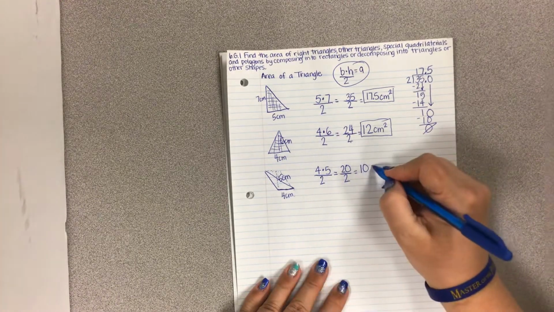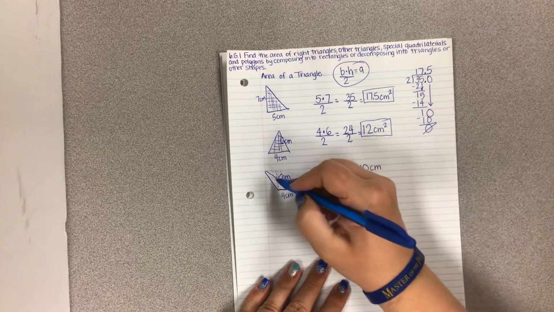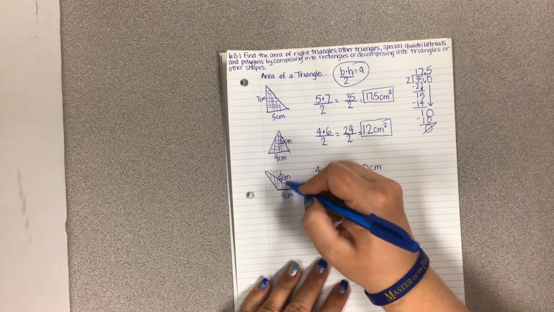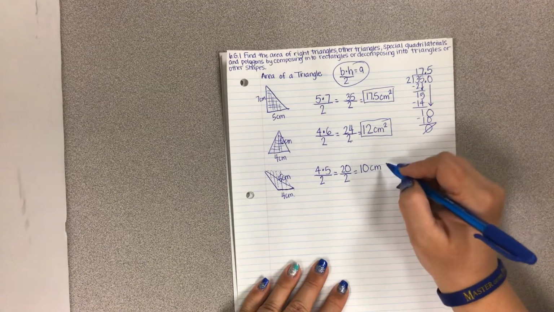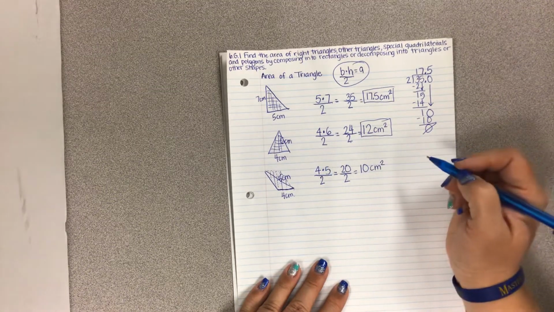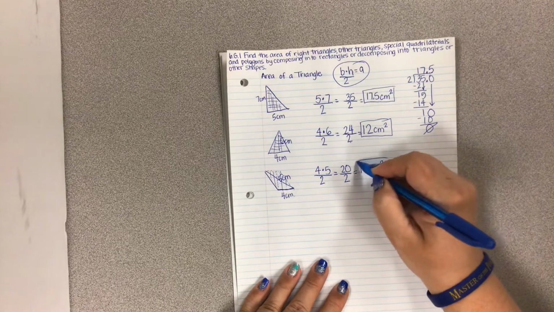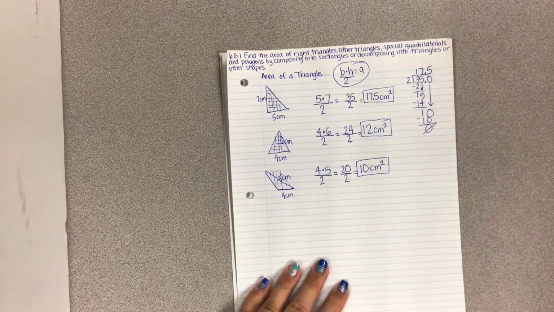My label was centimeters. And I know that if I were to go in and draw all the lines, I would actually be counting squares because they're 2-dimensional. So I have to put squared. And then that is my answer.